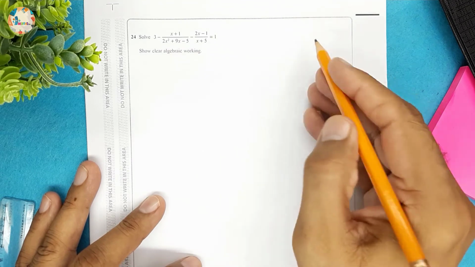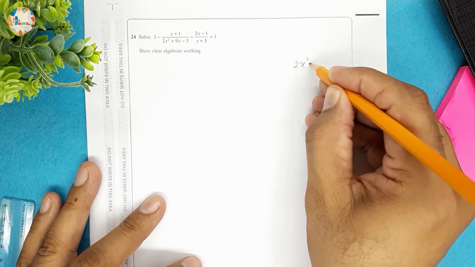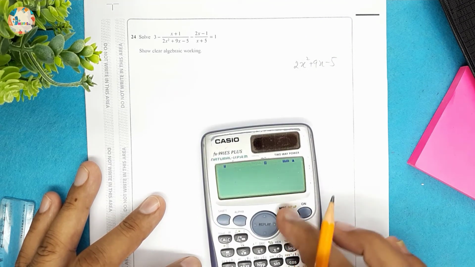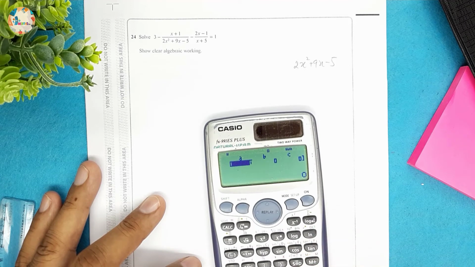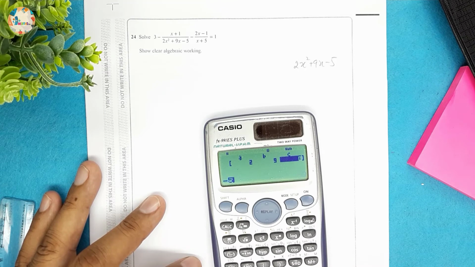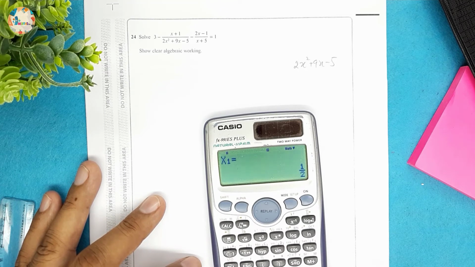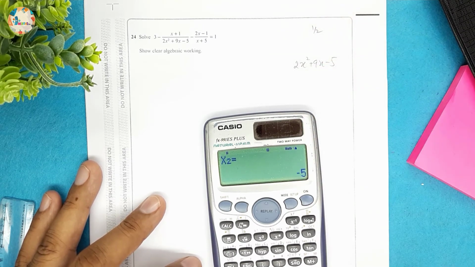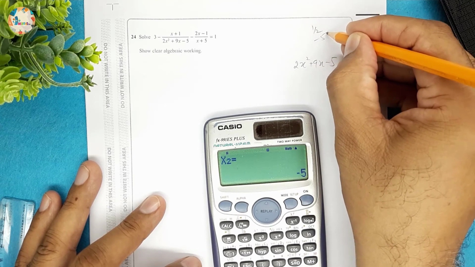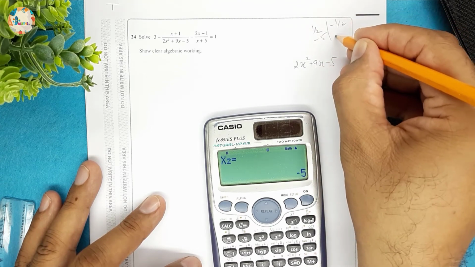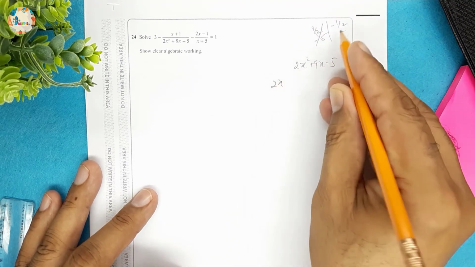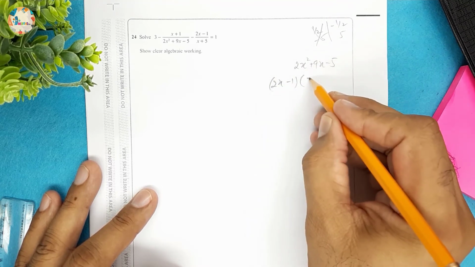First of all, we will factorize separately 2x squared plus 9x minus 5. To factorize this one, we can use mode 5(3) to get help. Coefficient of x squared is 2, coefficient of x is 9, and constant is minus 5. So the values will be 1 by 2 and minus 5. We will change the values to minus 1 by 2 and 5, and we can write 2x minus 1 and x plus 5.